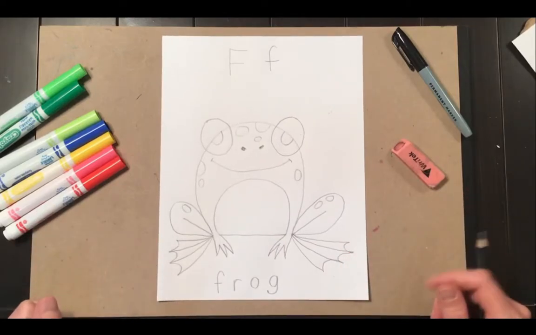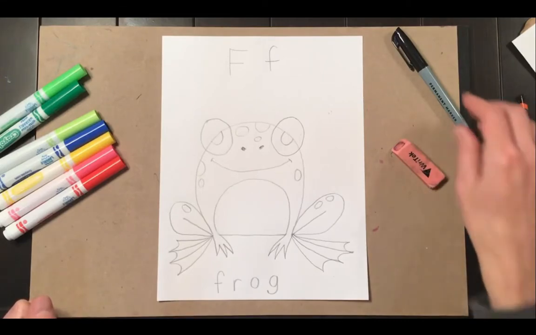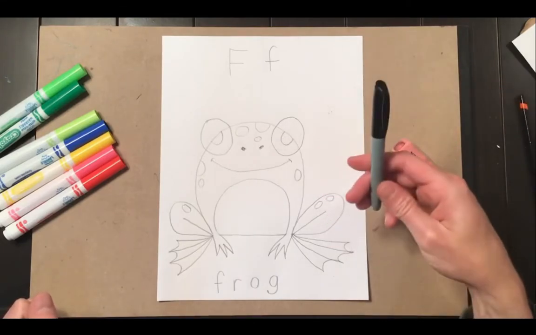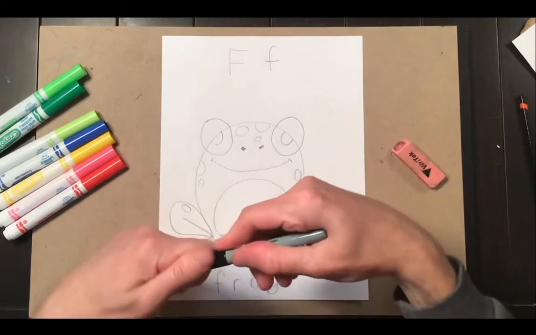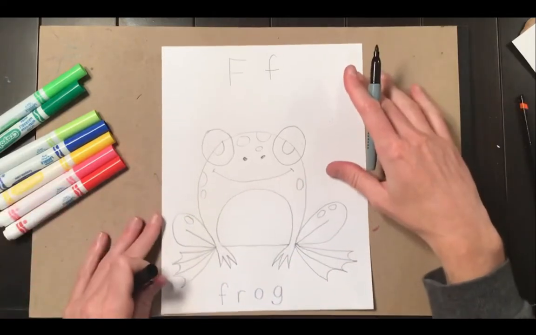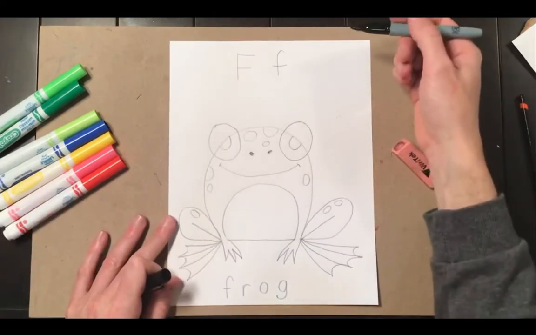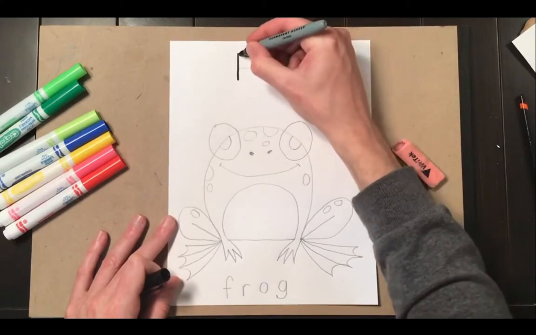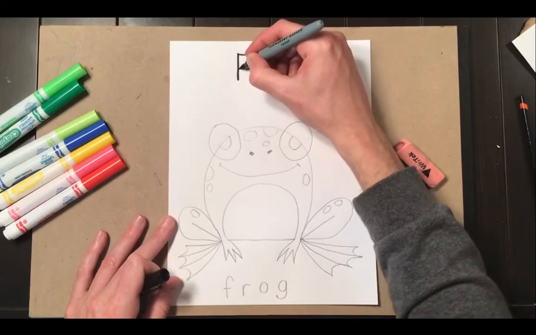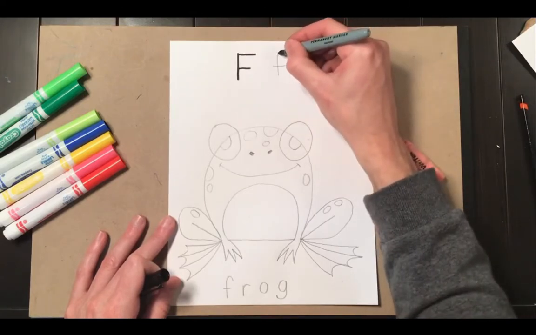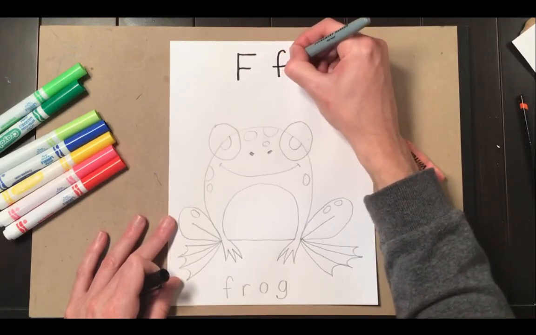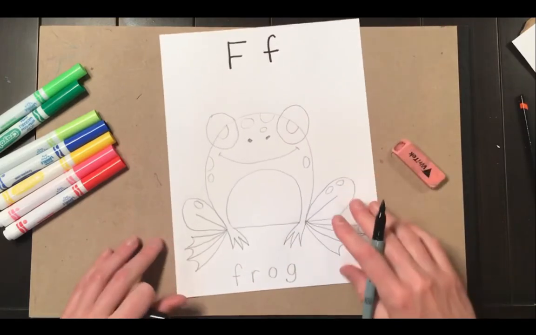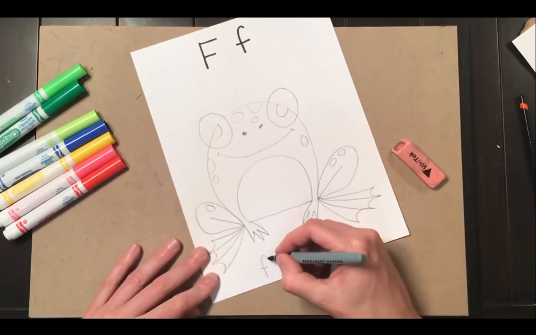I like that. So let's get out the Sharpie markers. Again, don't forget to put something underneath your paper if you're using the Sharpie. And don't color with the Sharpie. It's only for outlining, right? Straight line down and across and across and a curve down and across. Uppercase F, lowercase f. Let's spell frog down at the bottom.